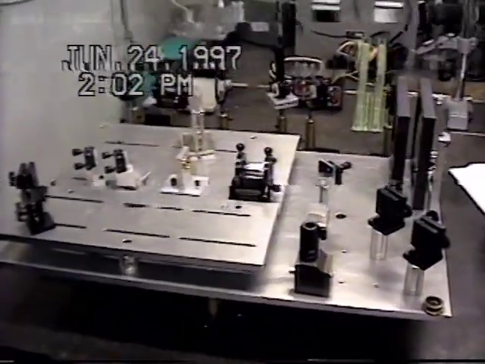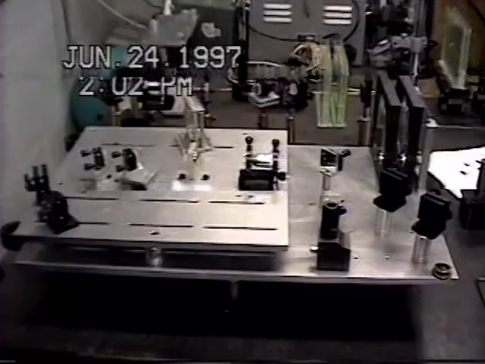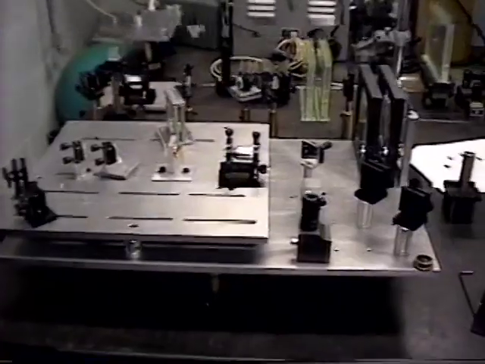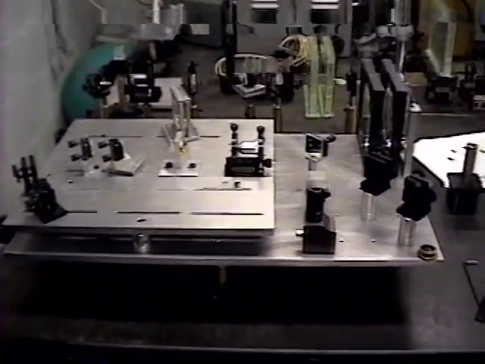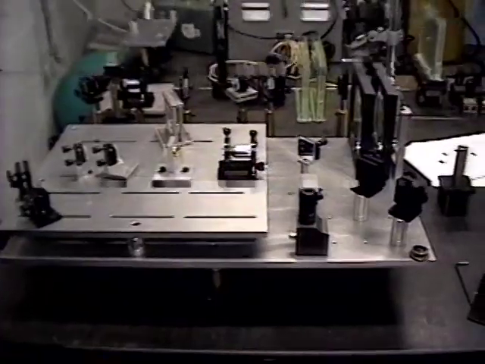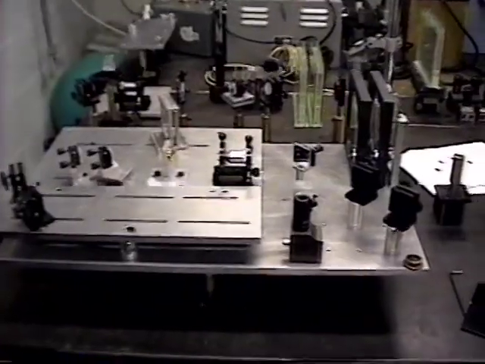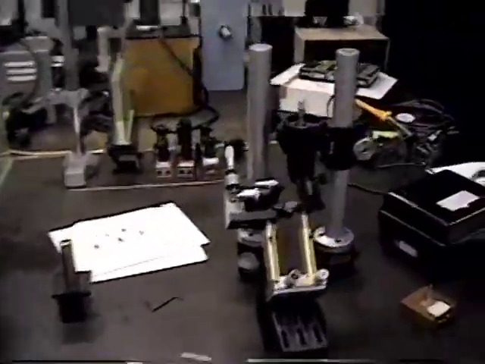Okay, well, today is Tuesday, and I have spent the last week working more on the fiber and also rebuilding this camera system that you see before you here.